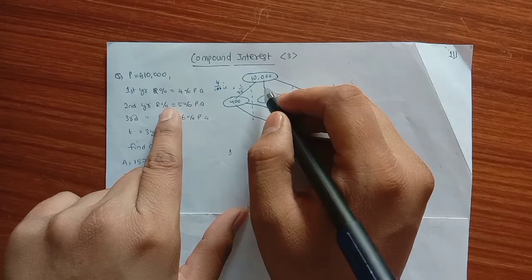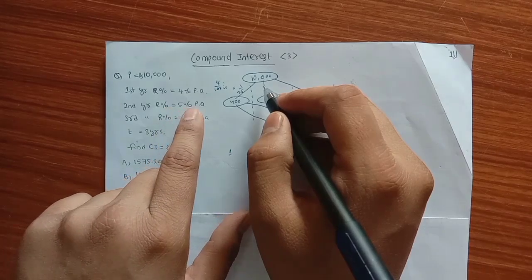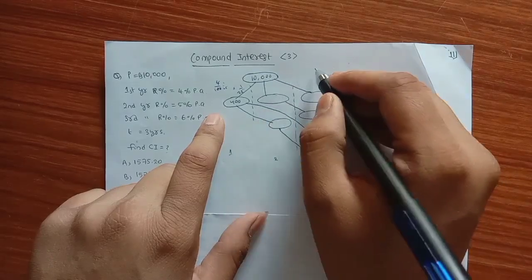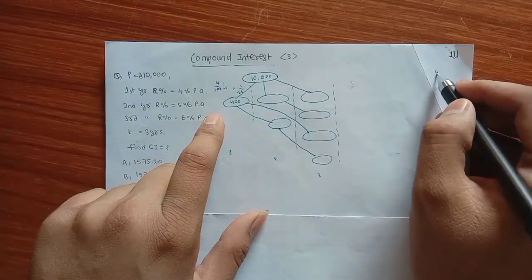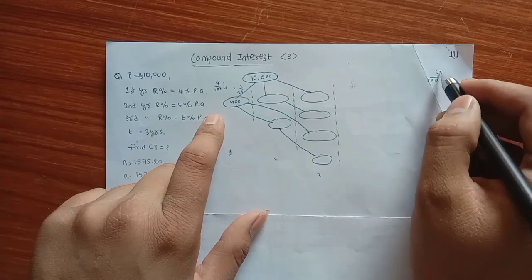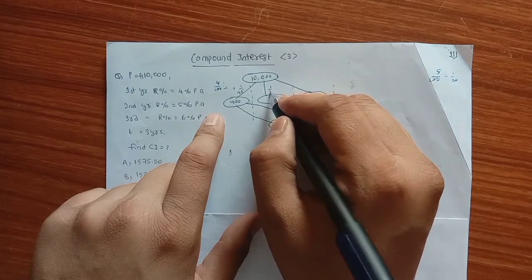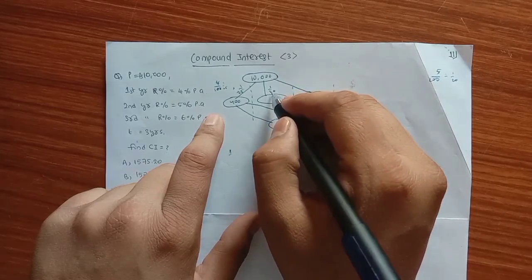At the second year, the rate of interest given is 5% per annum. To get 5% from this 10,000, we need to multiply by 5 by 100. So 5 by 100 is nothing but 1 by 20. So here we need to multiply with 1 by 20.